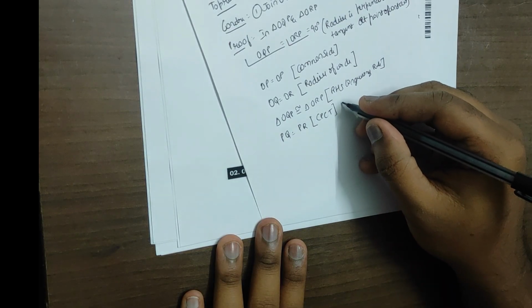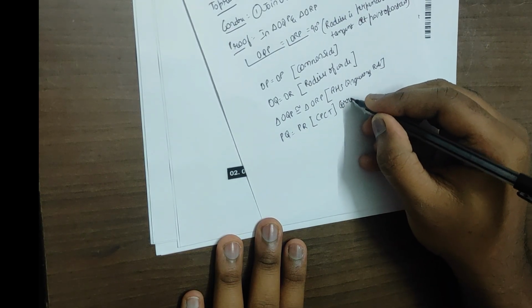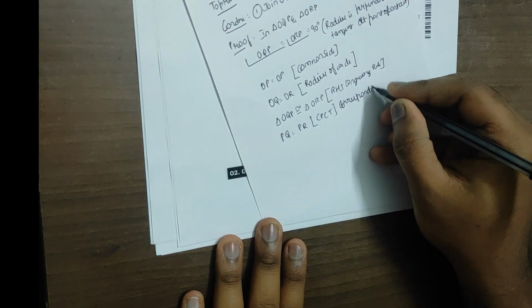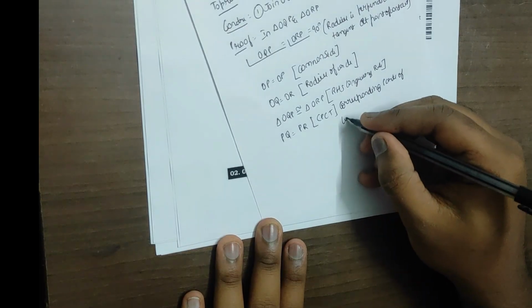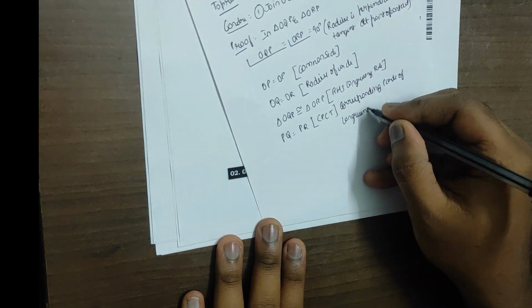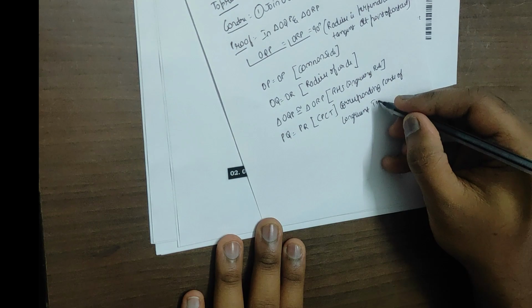What is CPCT? It is corresponding parts of congruent triangles.